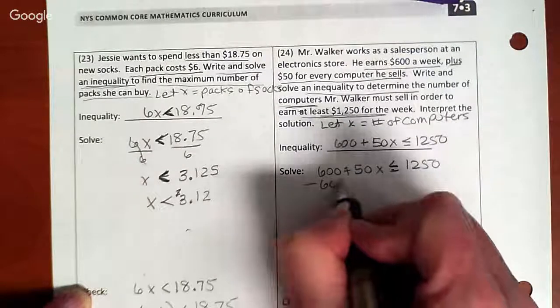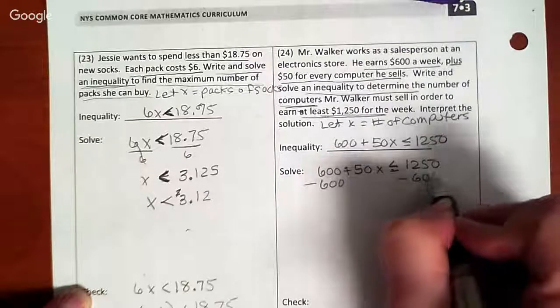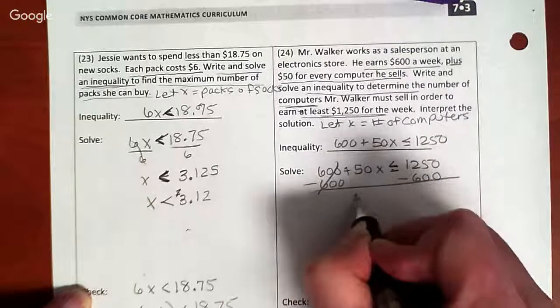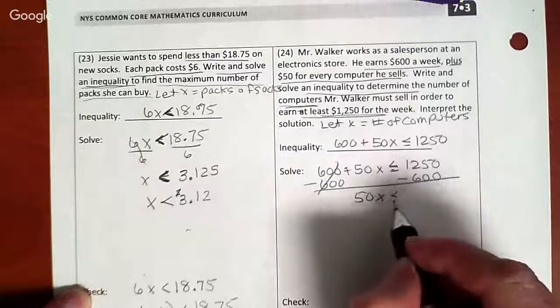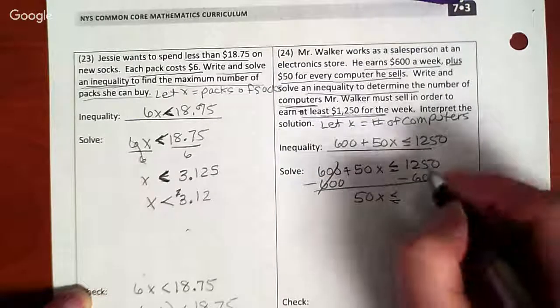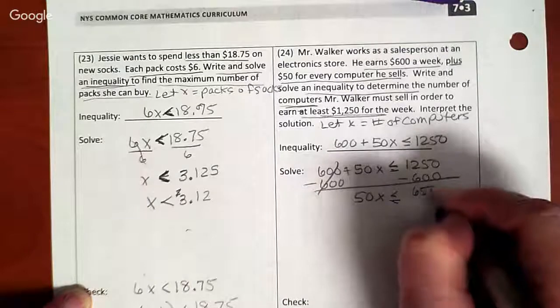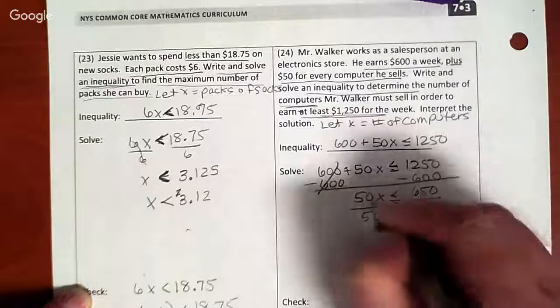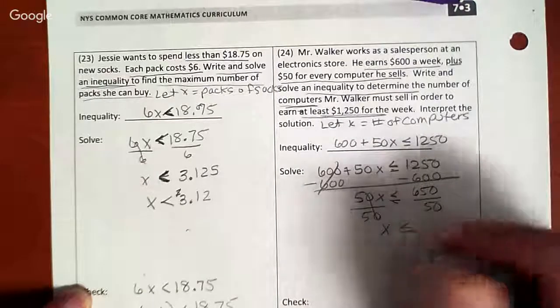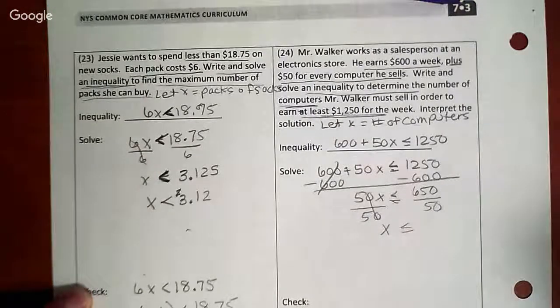So subtract 600 from both sides. We have 50x is less than or equal to 650. Divide both sides by 50. So x has to be less than or equal to 13.